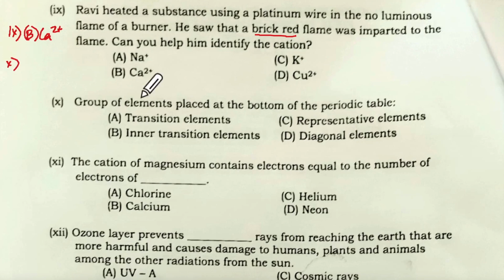Then we come to the 10th one. Group of elements placed at the bottom of the periodic table. They are transition or inner transition elements. Look over there at the periodic table. At the bottom, inner transition, yes.